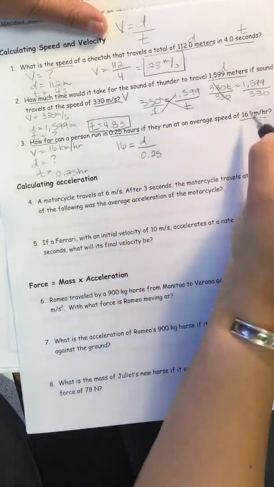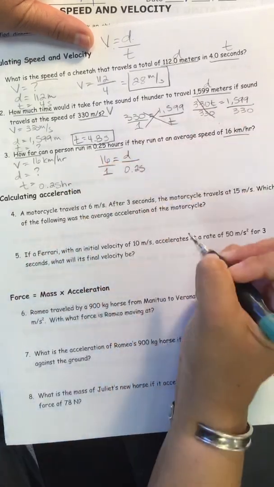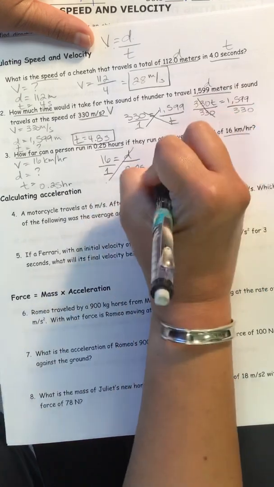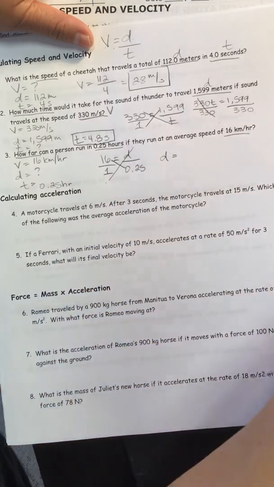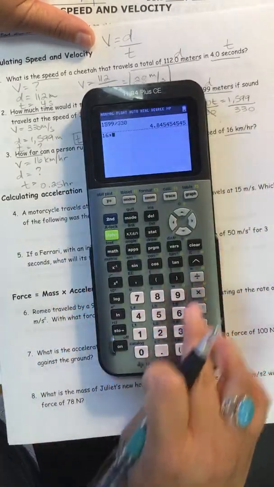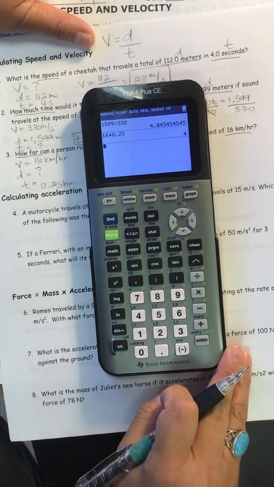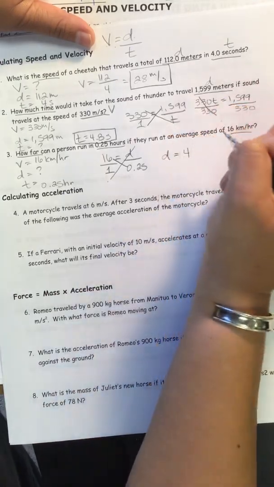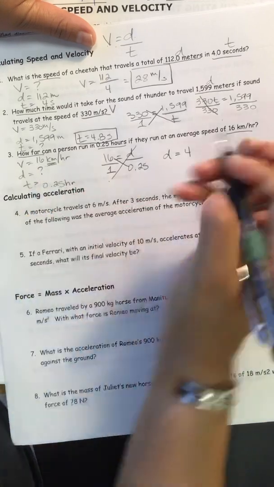So same thing, similar to this problem over here. And now we cross multiply. D times 1 is D. 16 times 0.25 equals 4. So your distance is equal to 4 kilometers.